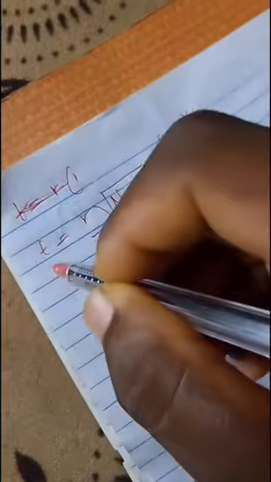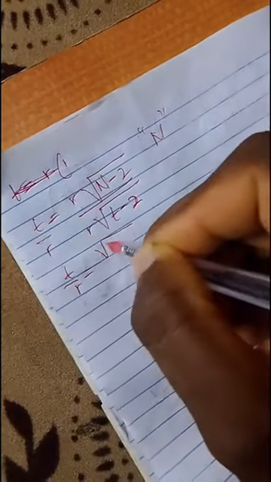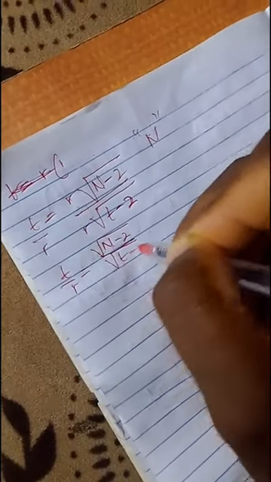So we have that T over R is equal to the square root of N minus 2 over the square root of T minus 2. Now, let's assume that we have the square root of 16 divided by the square root of 4. Now, we know that the square root of 16 is 4 and the square root of 4 is 2. So this gave us 2.